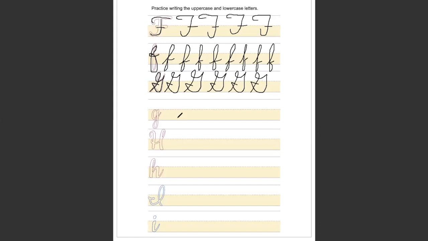When you finish, many of us have already practiced writing a lowercase g. So if you'd like to move on, go ahead and practice writing a lowercase g while we wait for everybody to finish writing the uppercase g.